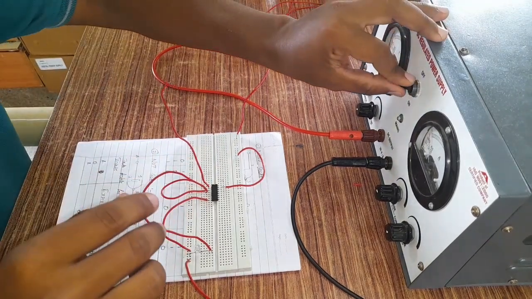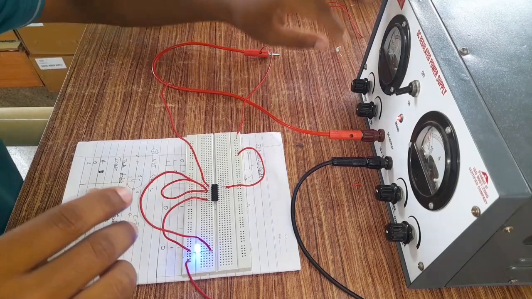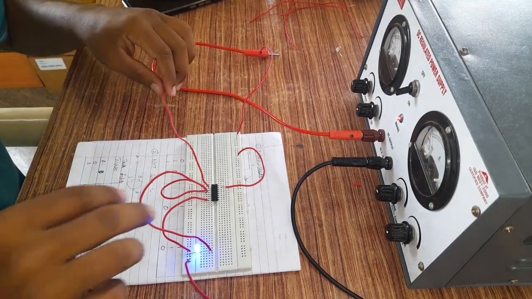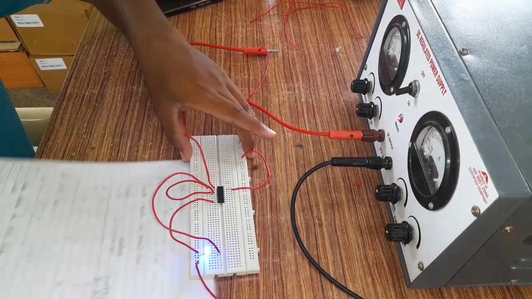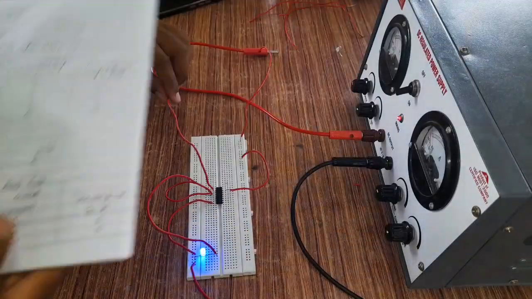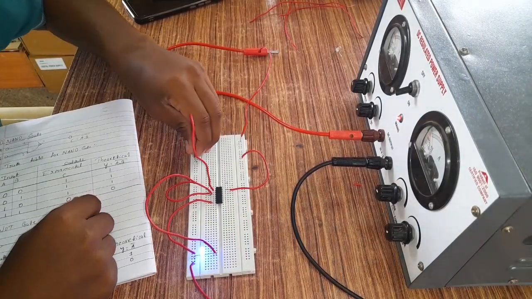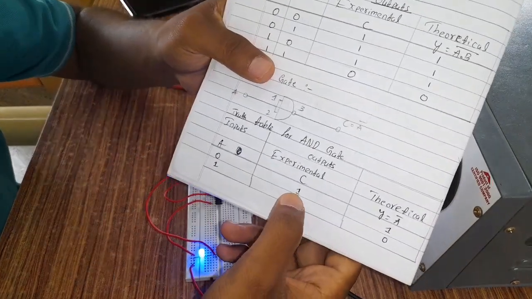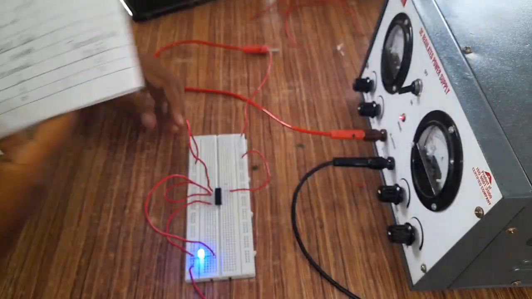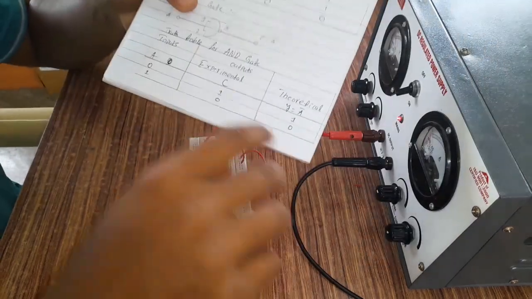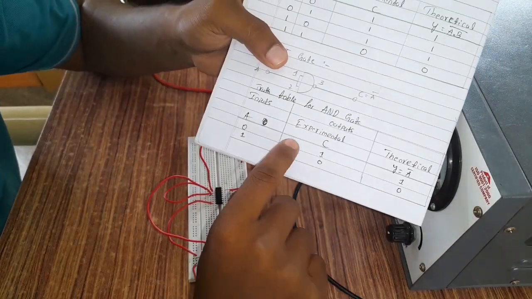Let's switch on the main power. We again set the voltage to 5. This is the first input, that is 0. If the connection is 0, that is to the ground, the light will blink, that is the answer is 1. We connect the input to plus VCC, that is 1. The light will be off, that is 0. This is the experimental reading, 1 and 0.